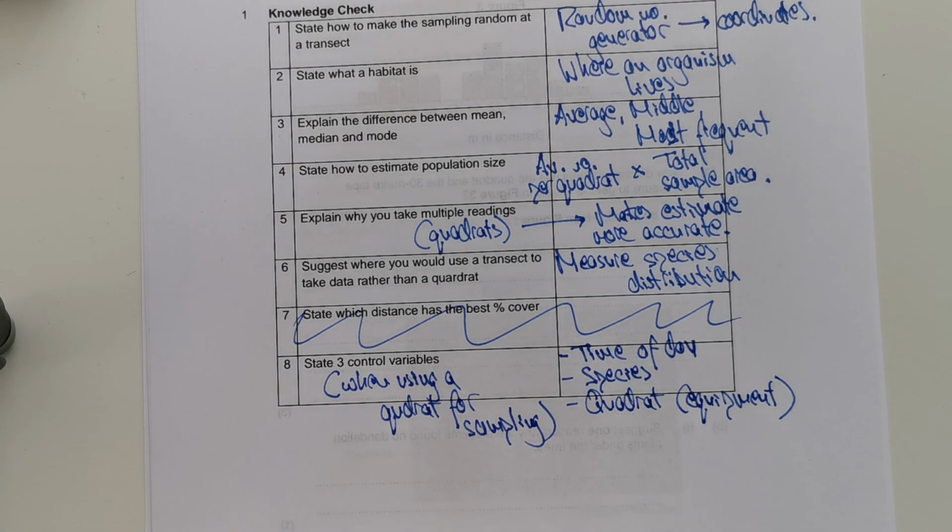Good. So slightly different lesson there for lesson 5, and I appreciate that it's slightly picky considering it's a practical that you can't quite do yourself if you're working remotely, but it should give you a good overview of how to use a quadrat to estimate population size or to measure the spread distribution of a population over a specific environment.